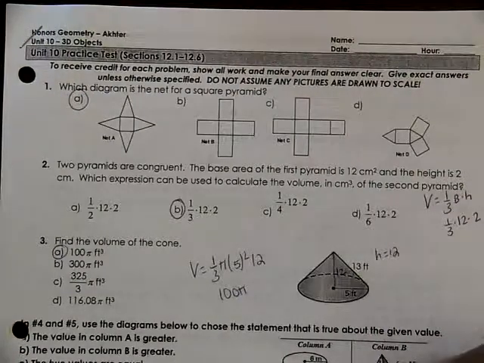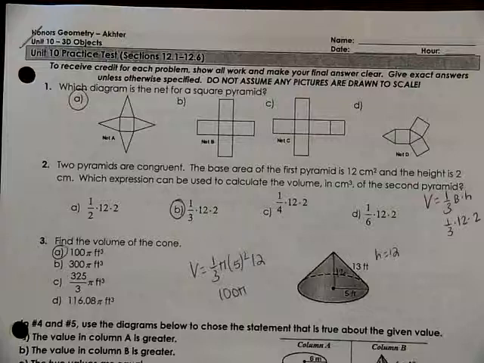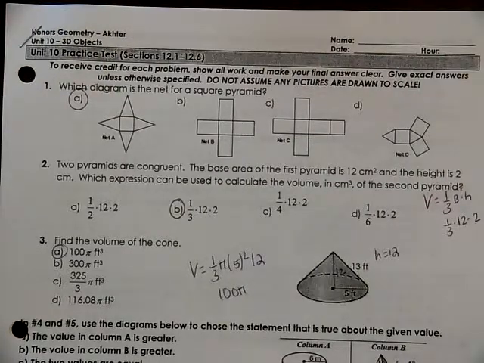I want to compare the surface area of these two and say, is column A greater than column B? Because that's how I'm going to answer this question. So to find the surface area of the pyramid in column B, we have the area of the base, which is a square, so it's just going to be 11 times 11, plus 1/2 perimeter times the slant height.